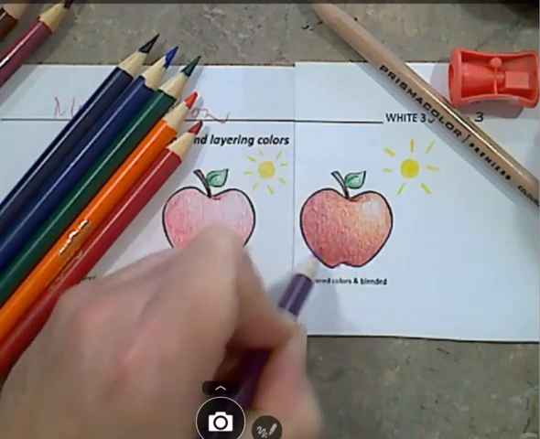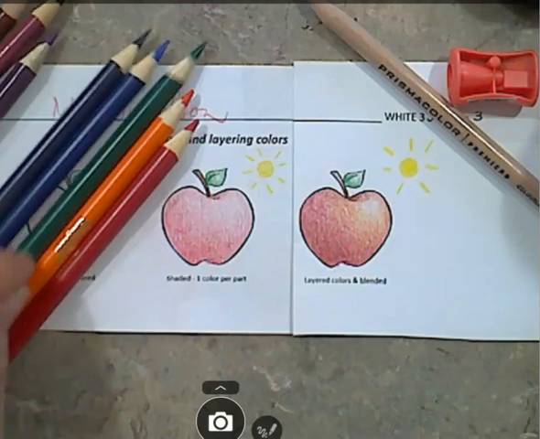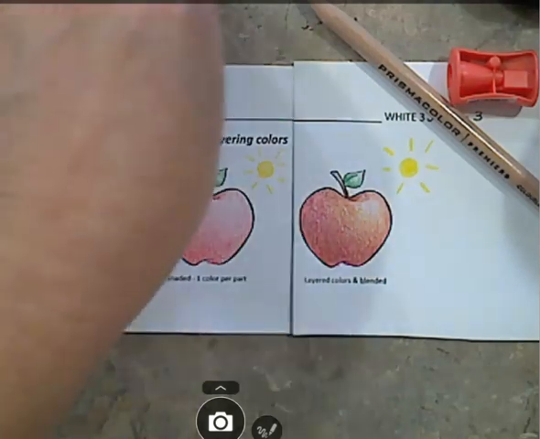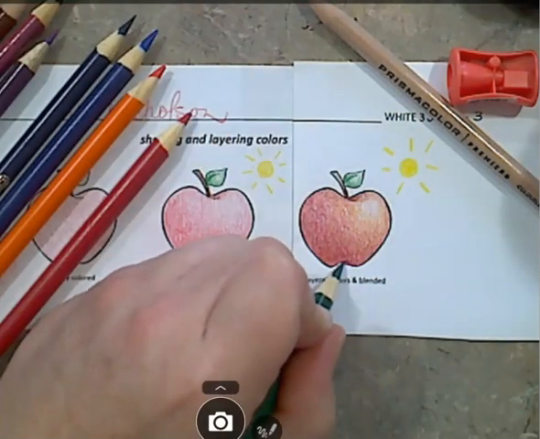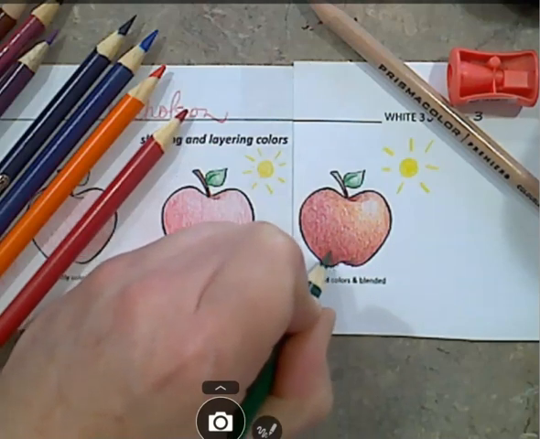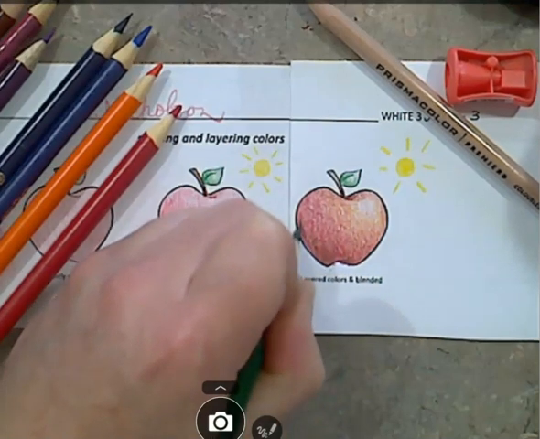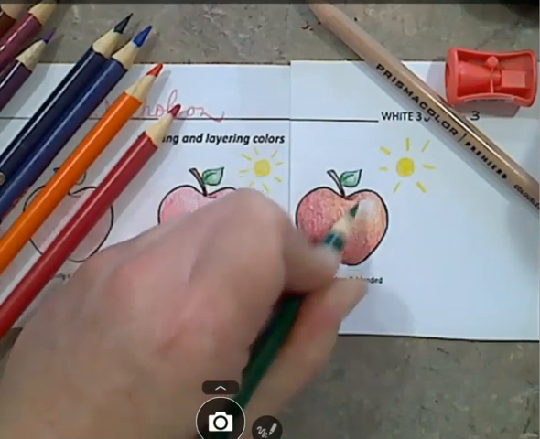Now I've added some purple, but I still want it a little darker, so I'm going to go in with that green, that complementary color. And I'm going to add that, ooh yeah, just in the very edges where my sun is not hitting to richen it up. Ooh baby, look at that.